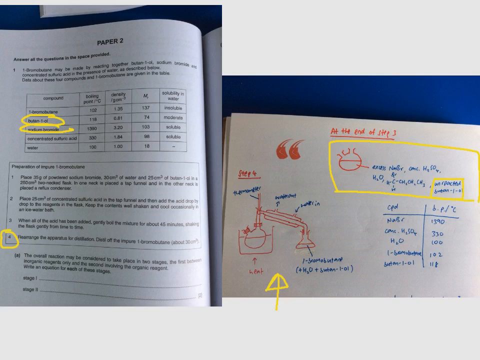Alright, that one is a reflux setup. The condenser is used and there's no collection of distillate. However, in step 4, you can see that there is this part over here which is the collection of distillate. Okay, so this is a distillation setup with the thermometer present.